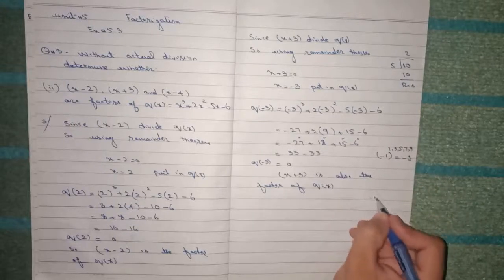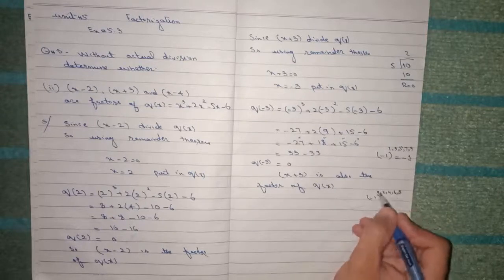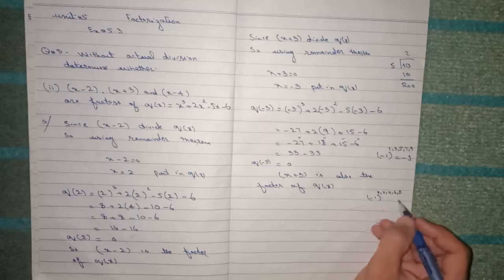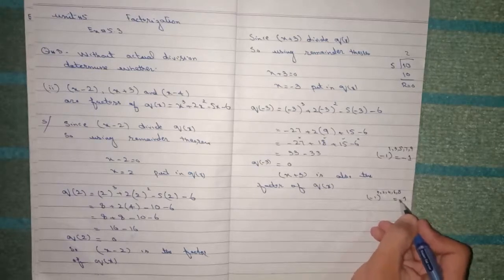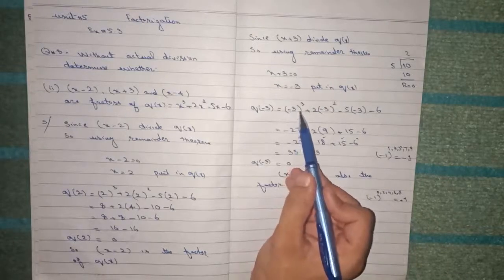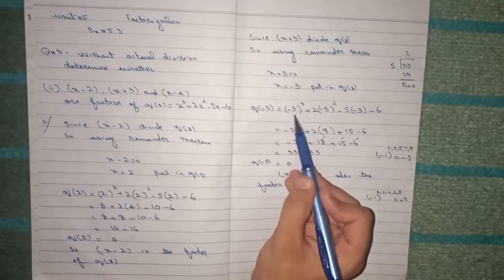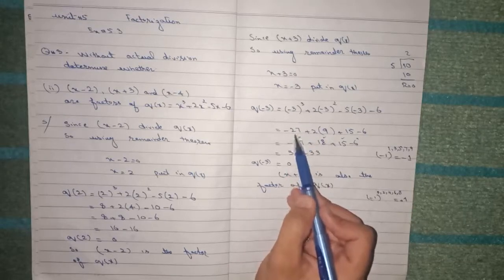And if a negative number has an even power, 0, 2, 4, 6, 8, the result is always positive, and minus 1 to the power 0 is always 1. So if it has an even power, it will always result in a positive number. So in this case, minus 3 has power 3, an odd number, so it will result in minus 27.